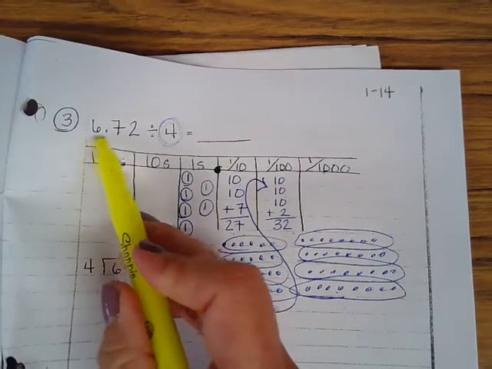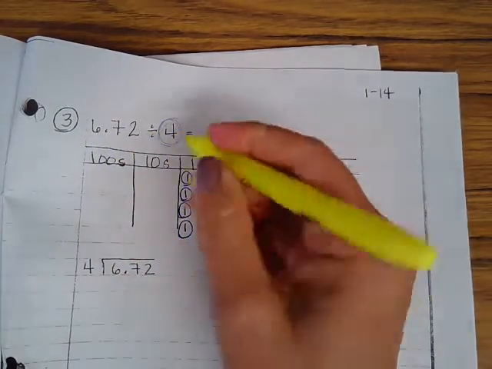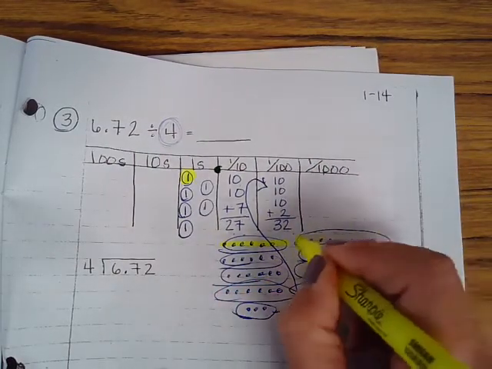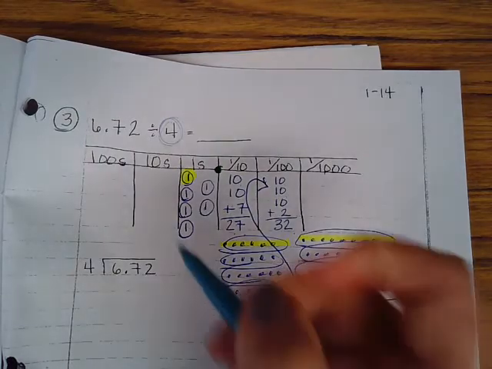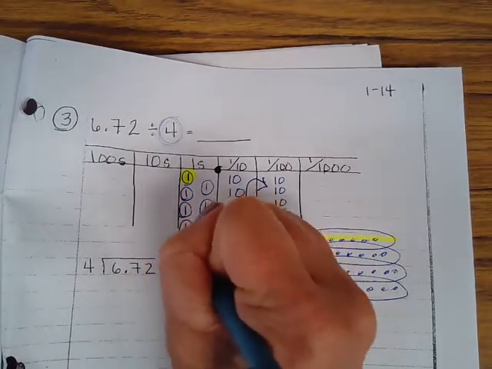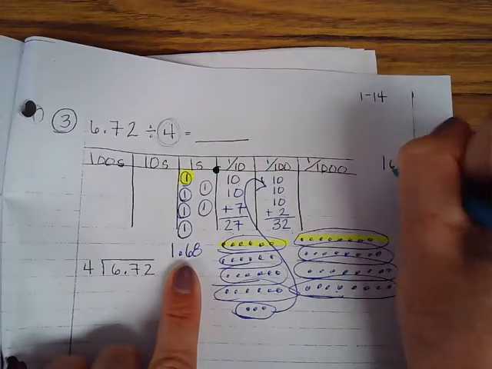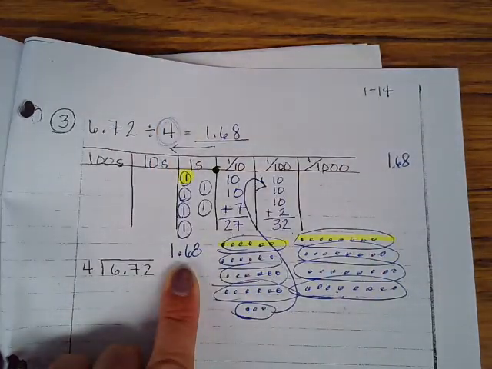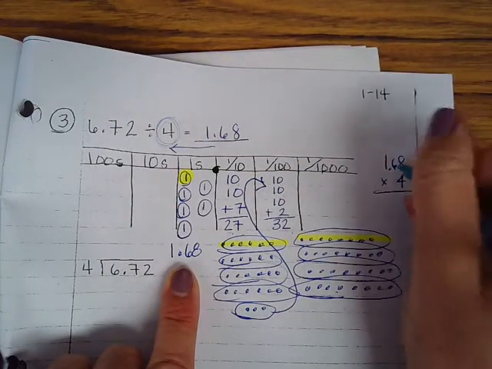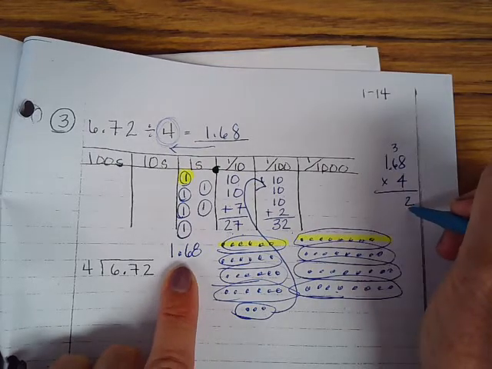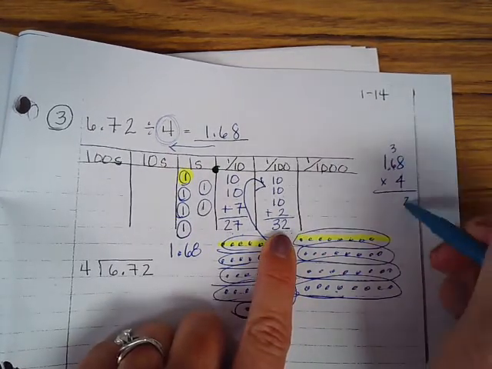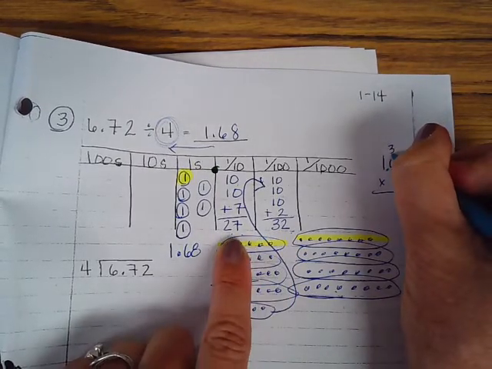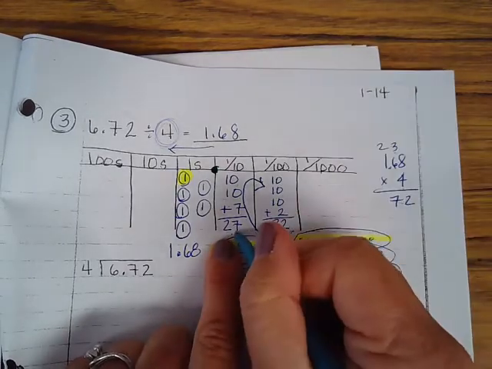So when you divide 6.72 into 4 equal groups, you would end up with 1.68. Now let's check our work. Let's do the inverse operation to check. Multiply by 4, 32. There's that 32. See this 32? It's right here. 24, 25, 26, 27. Oh, look. There's our 27 right here.